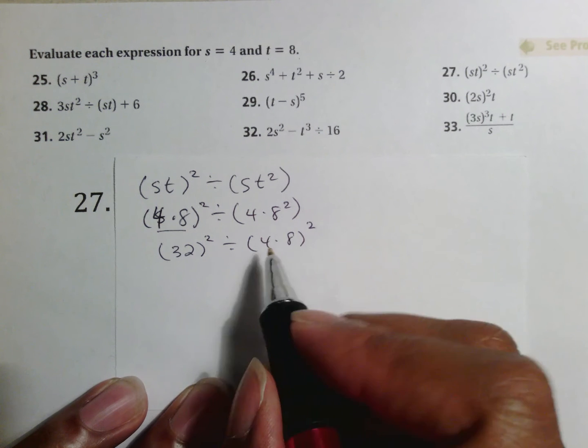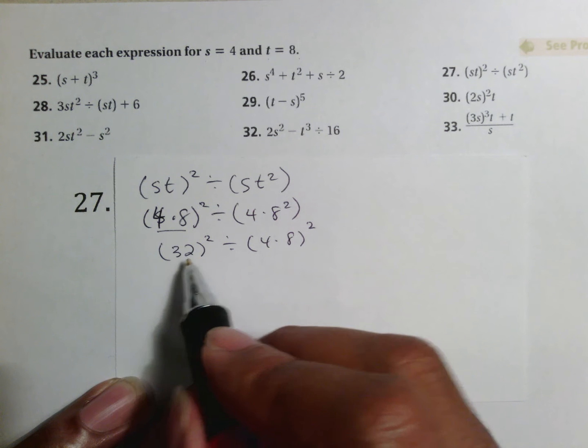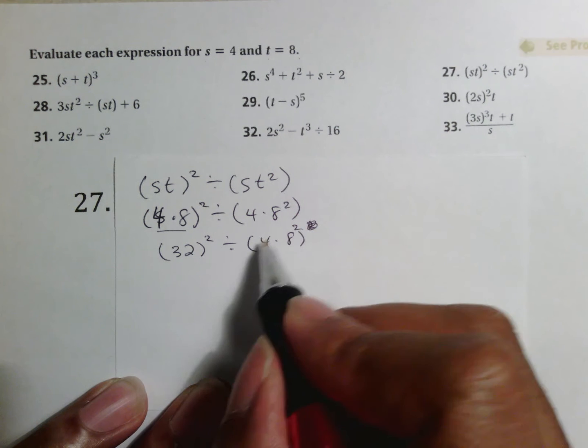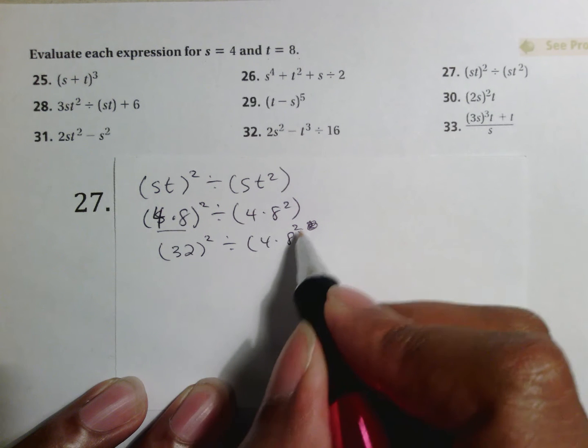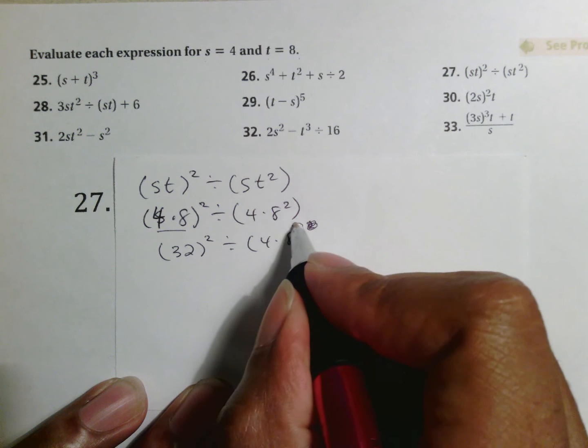It doesn't really matter as long as you're going in order. This first parentheses is simplified. Now let's deal with the second parentheses. Inside it, because 8 squared has an exponent, that gets done first.